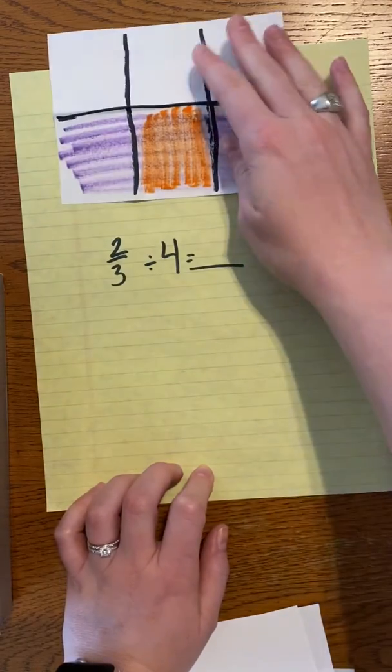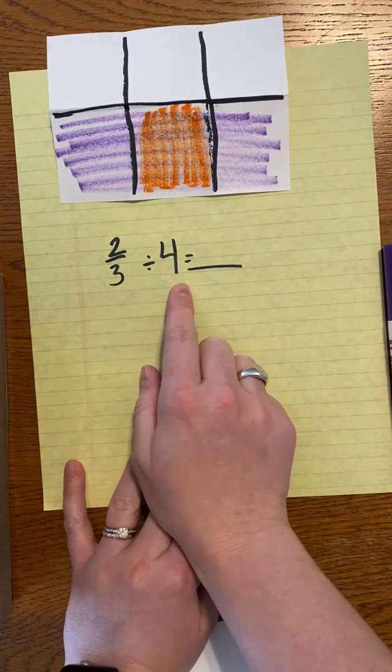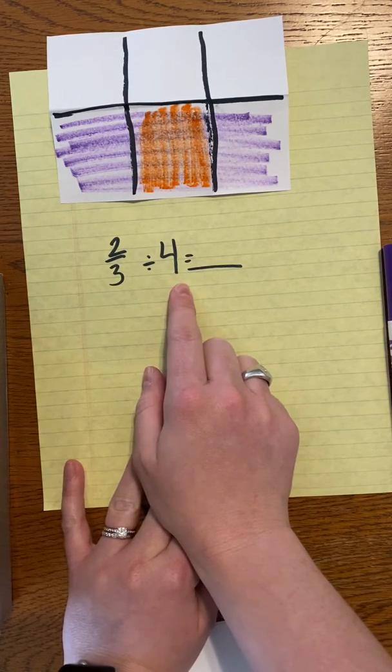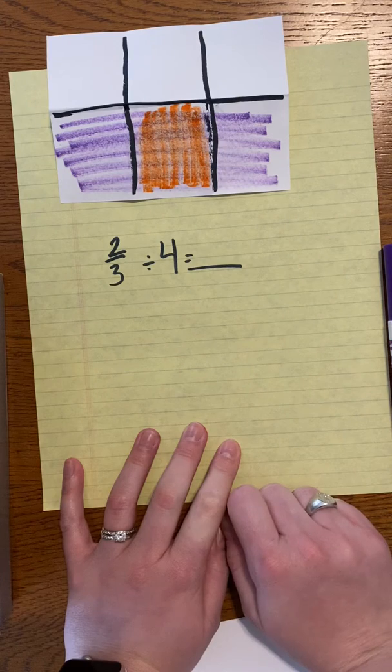Now I want you to look at 2/3 divided by 4. Go ahead and pause the video, and when you're ready, after you folded it or sketched it or both, go ahead and unpause and check your work.